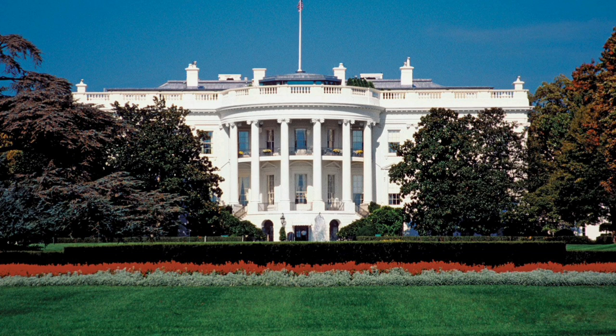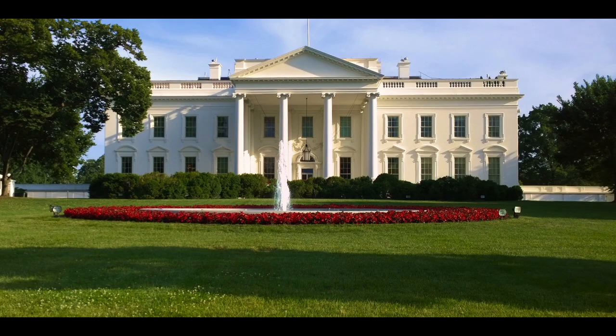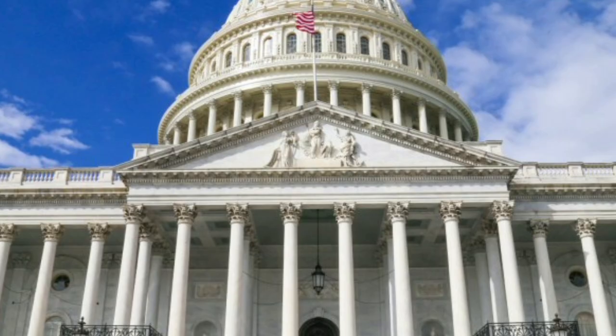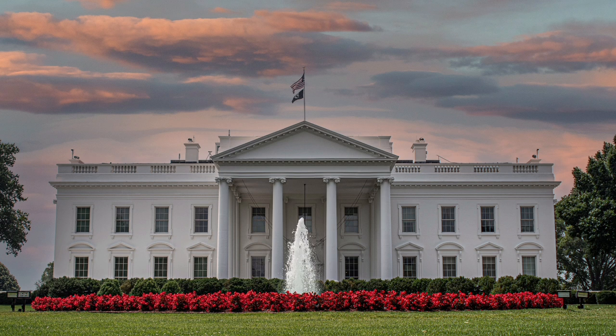National symbol. The White House represents the power and continuity of the U.S. government. Its image is instantly recognizable around the world, and it is often used in media to represent the U.S. government or the presidency. The White House is also featured on the back of the $20 bill, further cementing its status as a national icon.